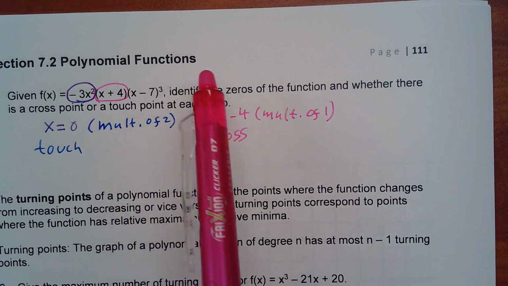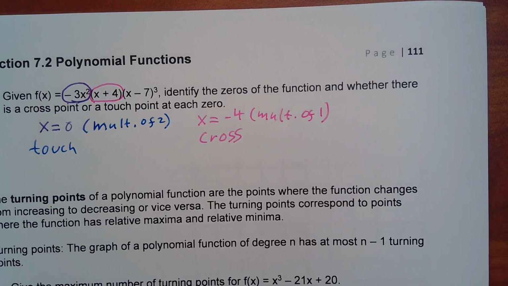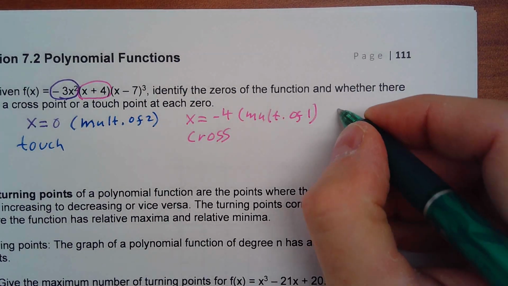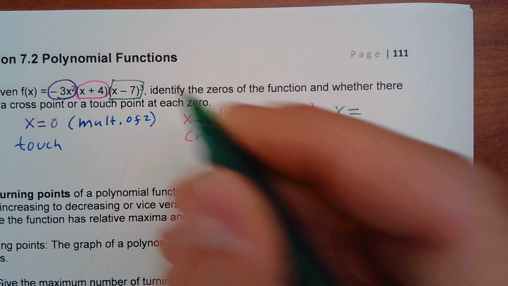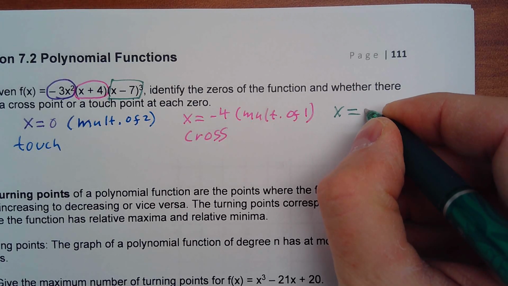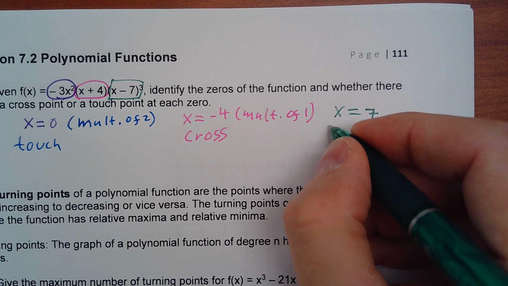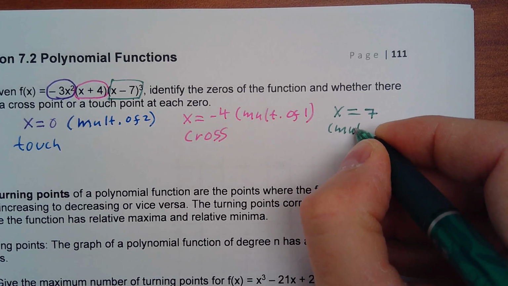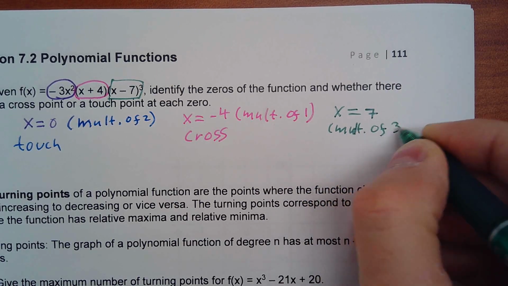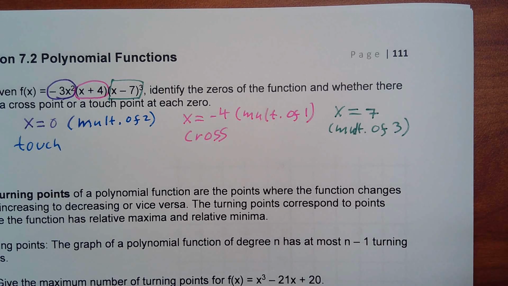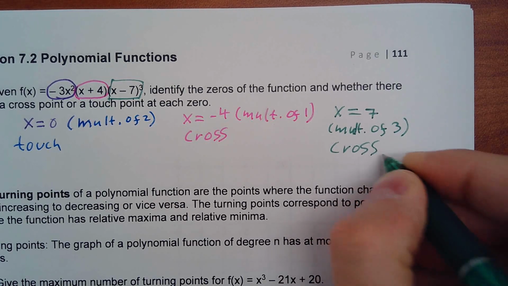And the last one is x minus 7 cubed. So I'm looking at this one now. So that'd be x equals 7. It's my 0. That's going to have multiplicity of 3. That's odd. Since that's odd, it's going to cross. So that'd be a cross point.